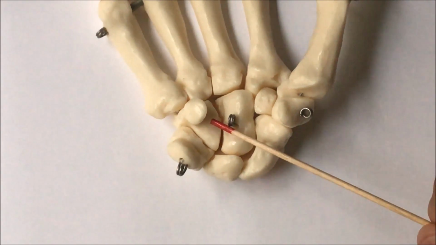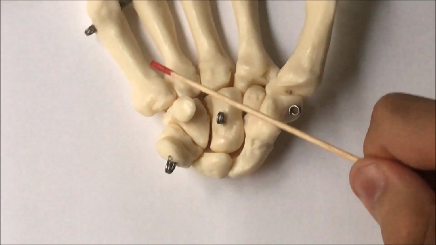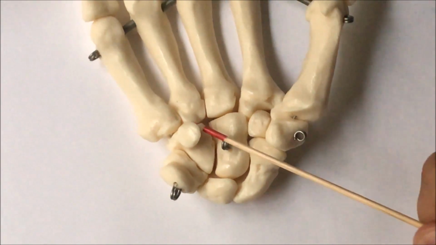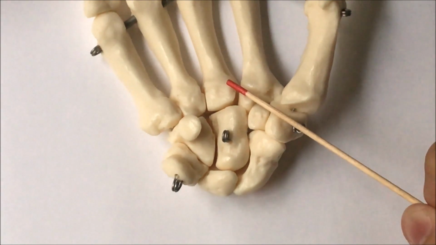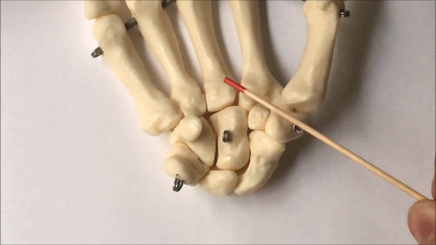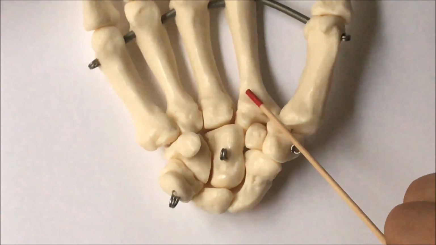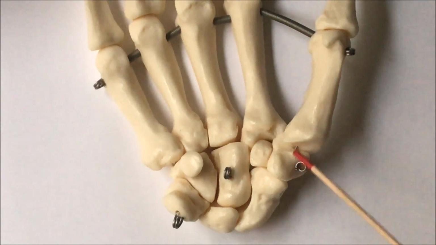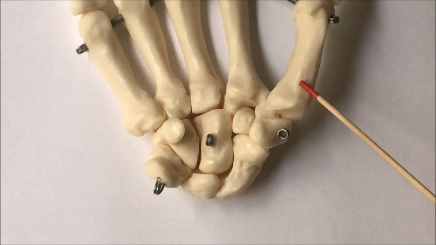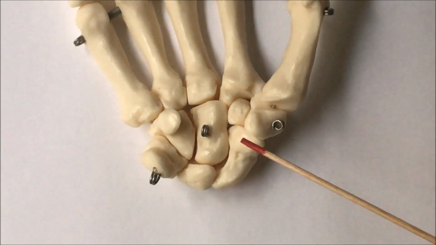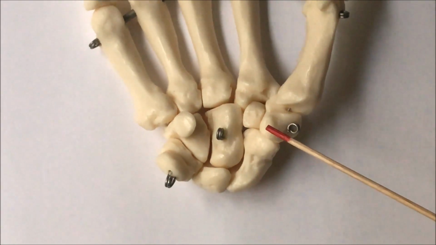The hamate articulates with metacarpals 4 and 5, the capitate with metacarpal 3, the trapezoid with metacarpal 2, and the trapezium with metacarpal 1. The carpals are connected to each other by several ligaments which allow for wrist flexibility.